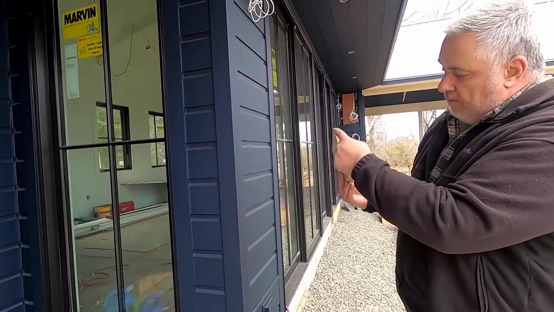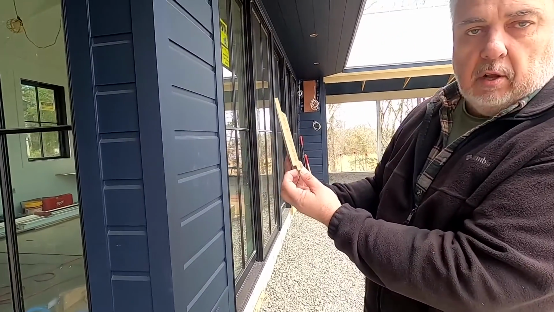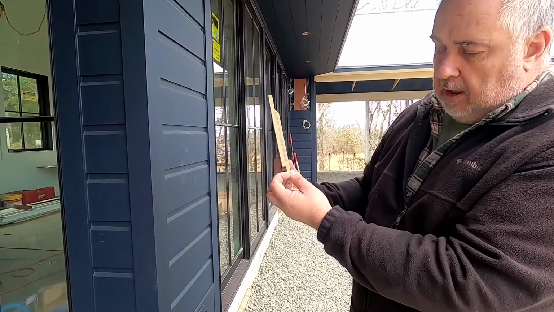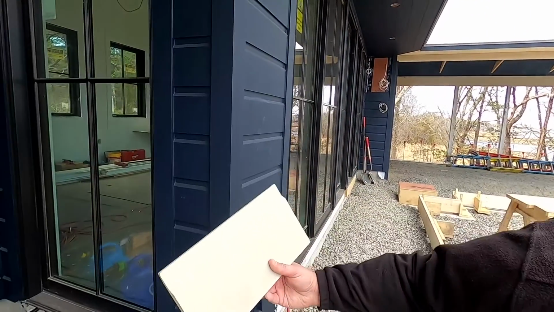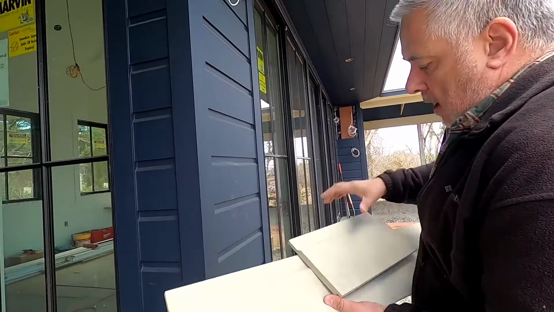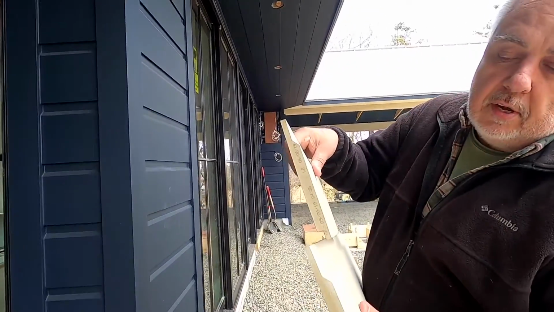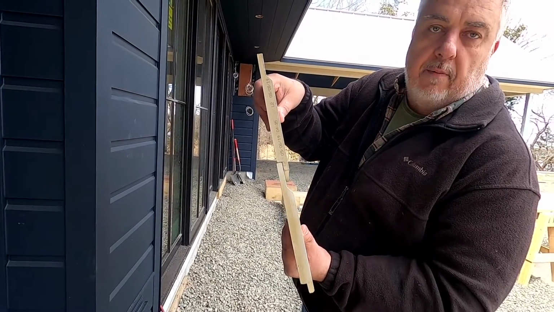I've actually grabbed a couple pieces, and you can see that profile of the down and out. And then it also has a little lapping lip at the end here. Well, that lapping lip, I grab another piece here, that allows that next piece to sit nicely right over the top of it.